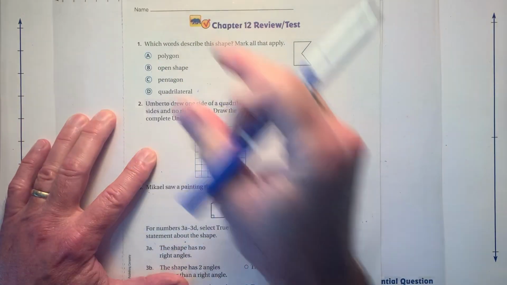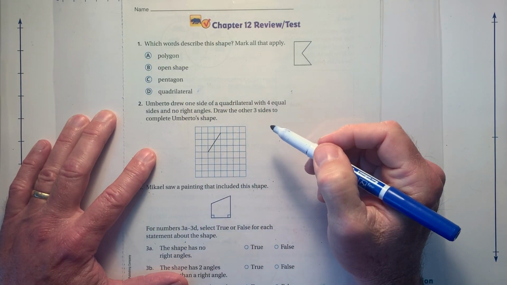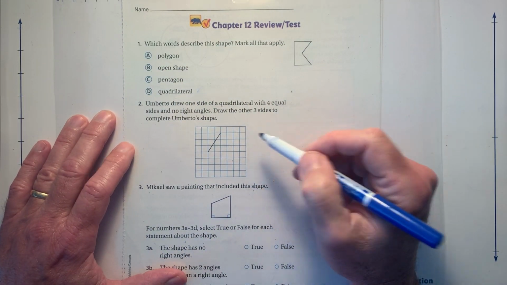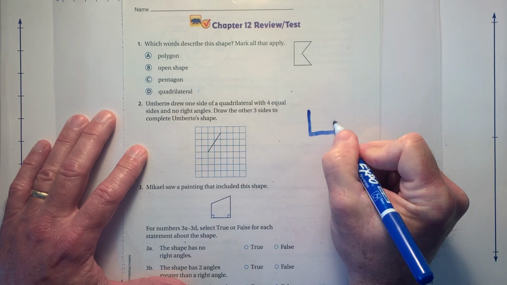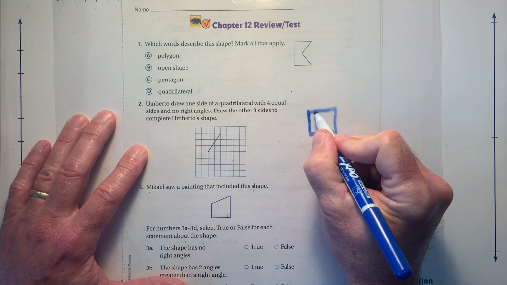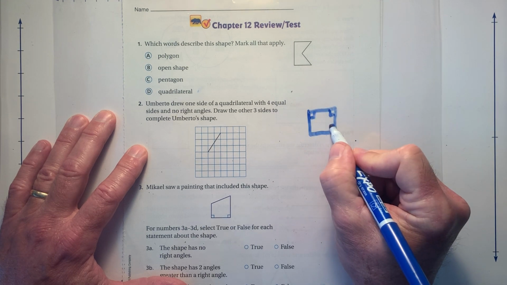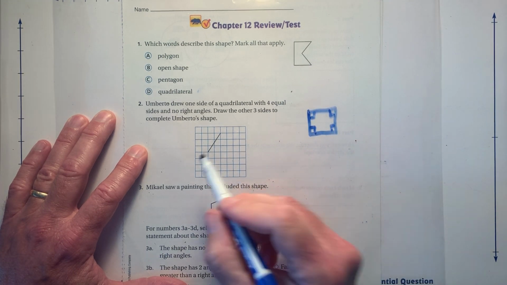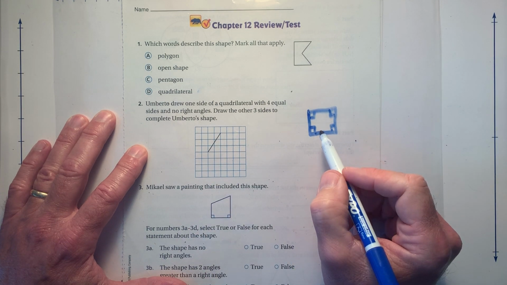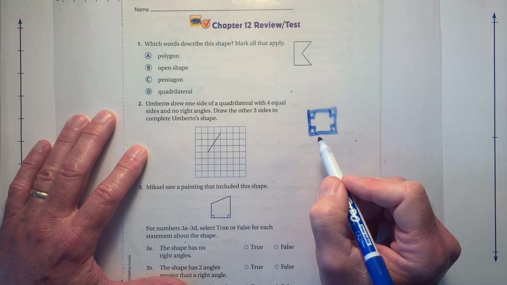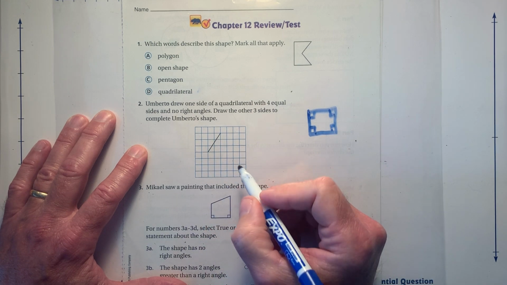This shape right here, Umberto drew one side of a quadrilateral with 4 equal sides and no right angles. Well, I do know one shape that has 4 equal sides. That is a square, but it has right angles. So this cannot be a square. However, a square is also a rhombus, and so this shape must be a rhombus.